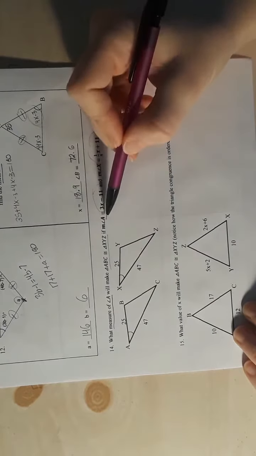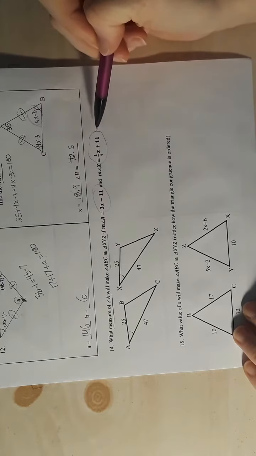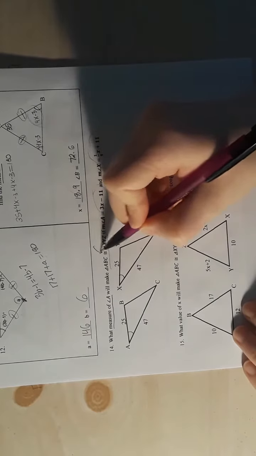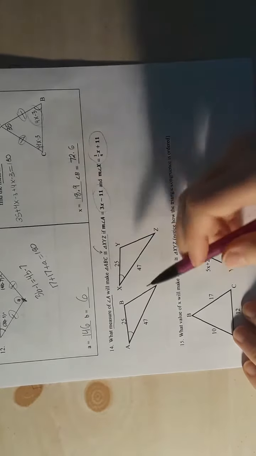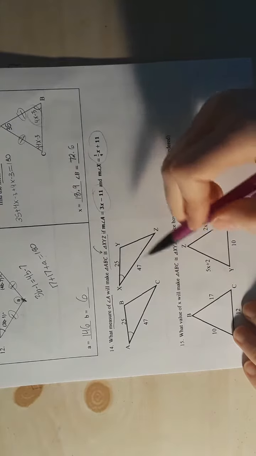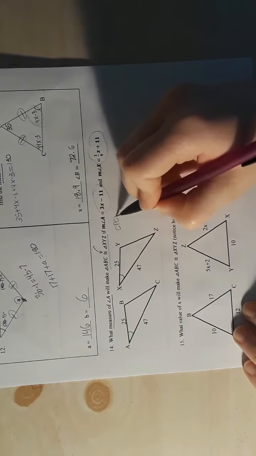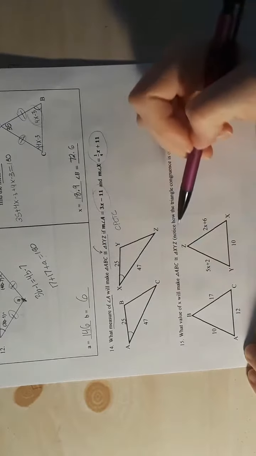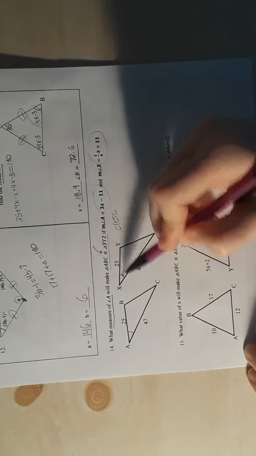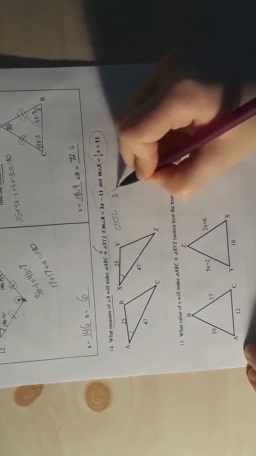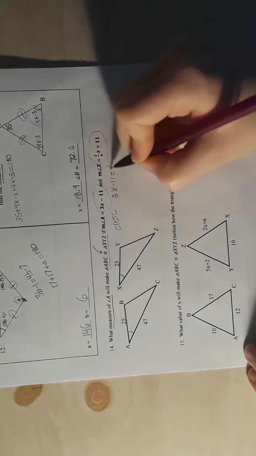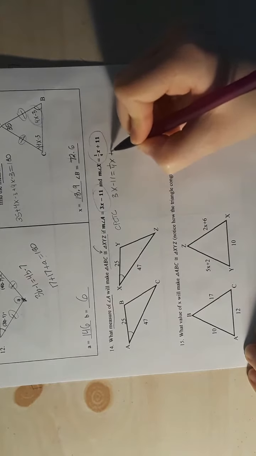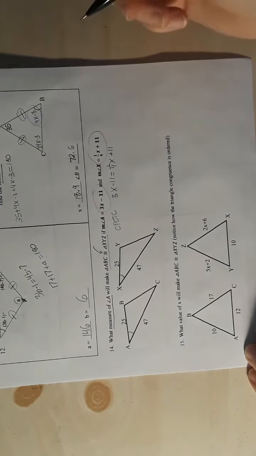So they give us the measure of angle A and the measure of angle X as expressions. Because I know the triangles are congruent, I can say that all the little bitty pieces are congruent. Remember, that's our CPCTC from proofs. If the full triangles are congruent, every little piece is congruent. So I can say angle A and angle X are equal. So I'm going to set those expressions equal to each other, like this. And then I'm going to solve.